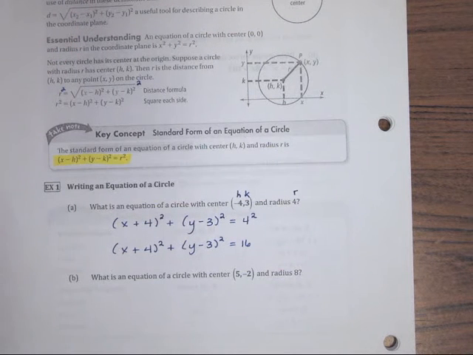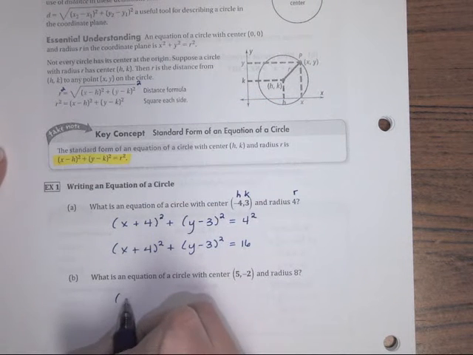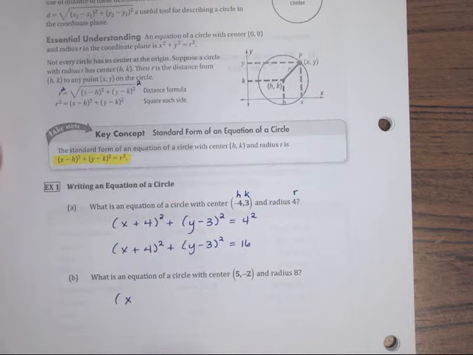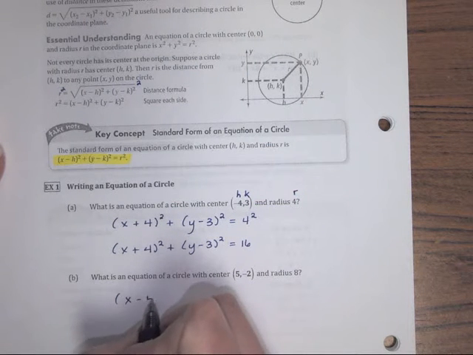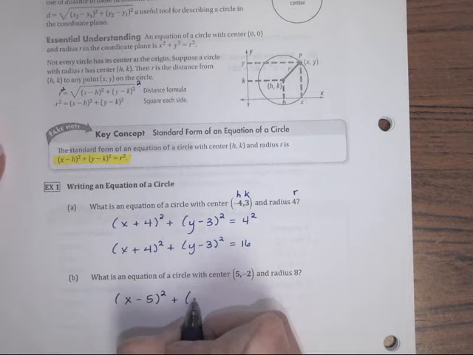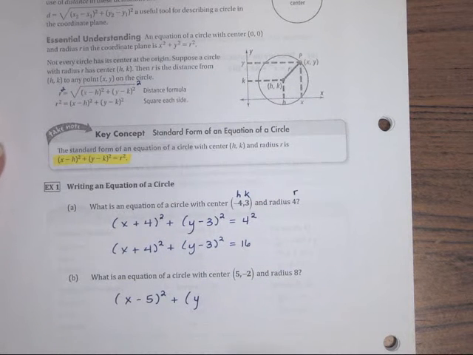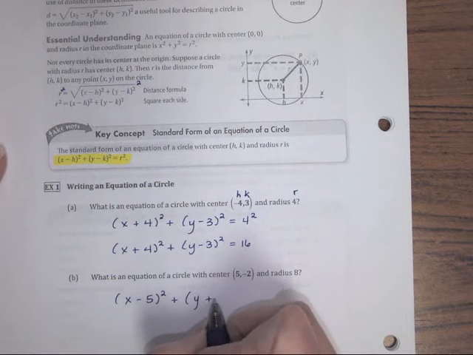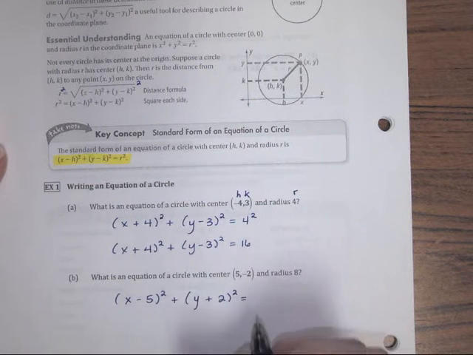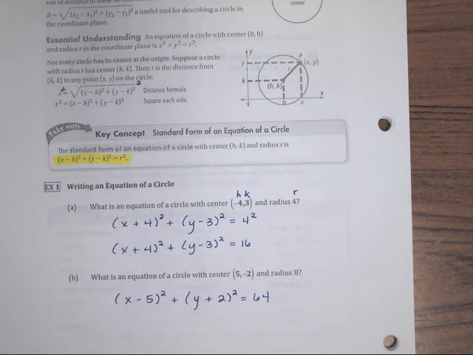So let's go ahead. We can do the next one, right? Let me give you a second. See if you can put this together. Doing it just like we did the last one. All right, so x, what? Minus 5, quantity squared, plus y, what? Plus 2, quantity squared equals what? 64. Beautiful. Not too tough, right? This is not too tough.